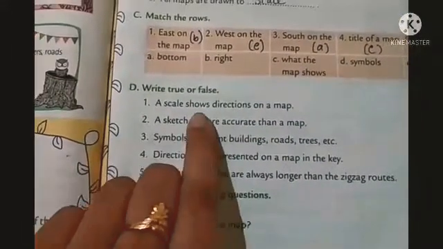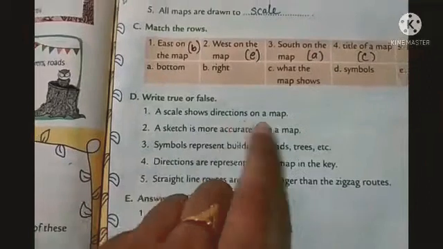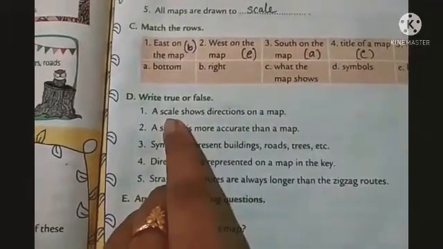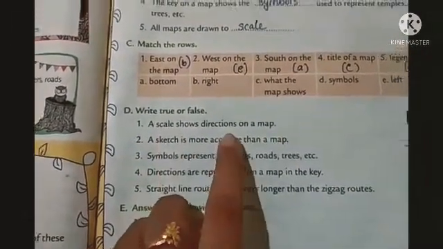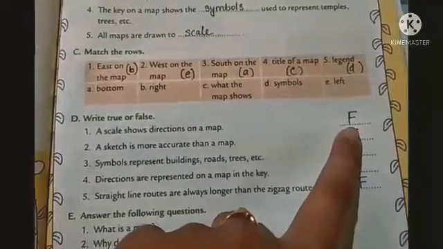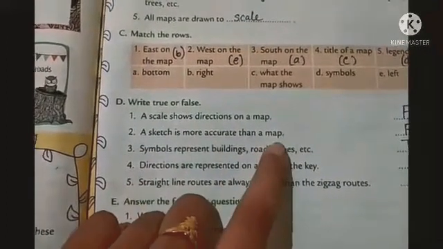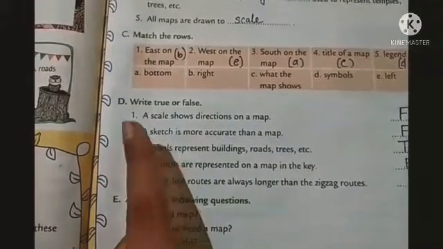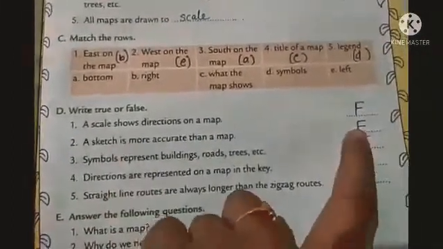Okay. Now true and false. A scale shows direction on a map. Scale shows direction? No, scale does not show direction. Now number 2, a sketch is more accurate than a map. No, a sketch is not more accurate. A map is more accurate than a sketch, right? So I have to write false.